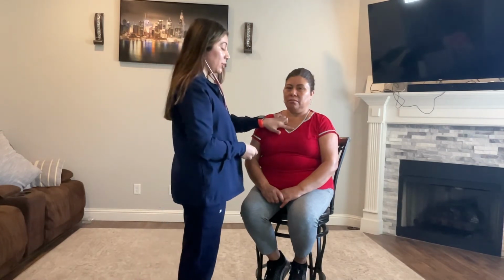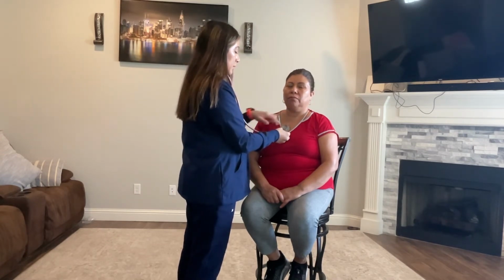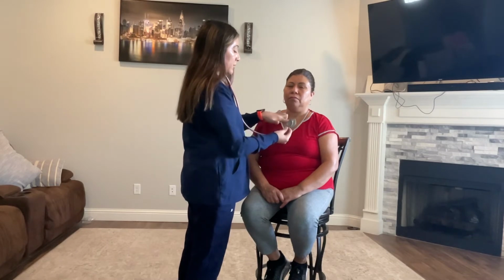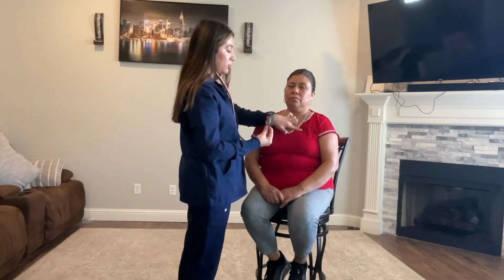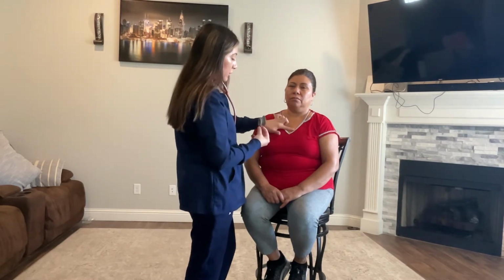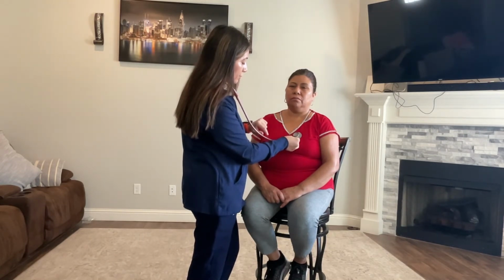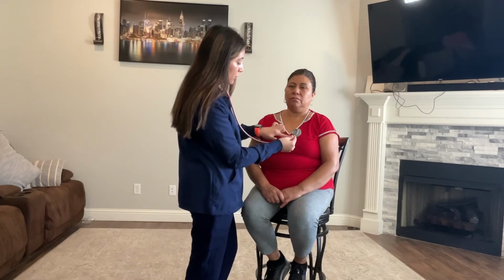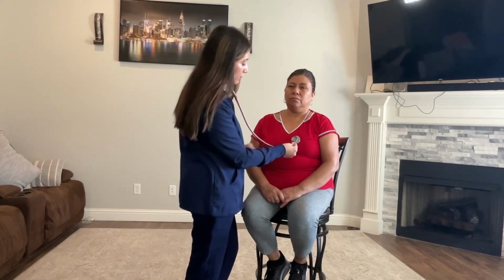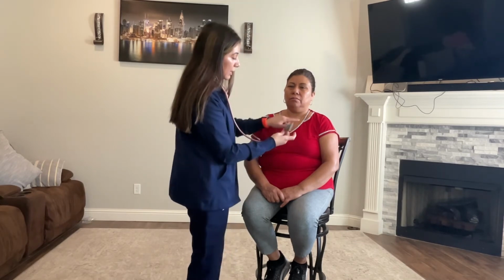Next, I'm going to go ahead and just listen to your heart. To find the aortic, I'm going to go second intercostal space, right sternal border. To get to the pulmonic, we're going to go back to the second intercostal space, left sternal border. Erb's point is third intercostal space, left sternal border. Tricuspid is fifth intercostal space, left sternal border. Her mitral is fifth intercostal and midclavicular.